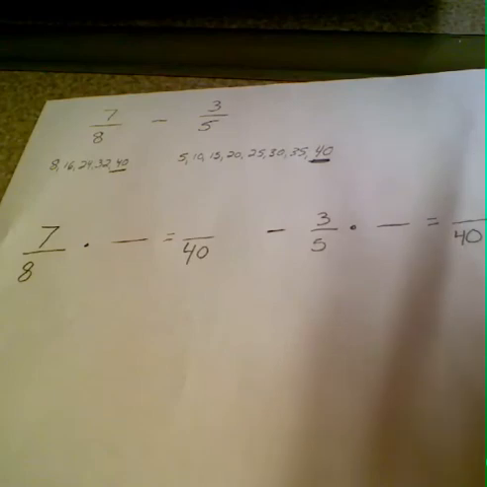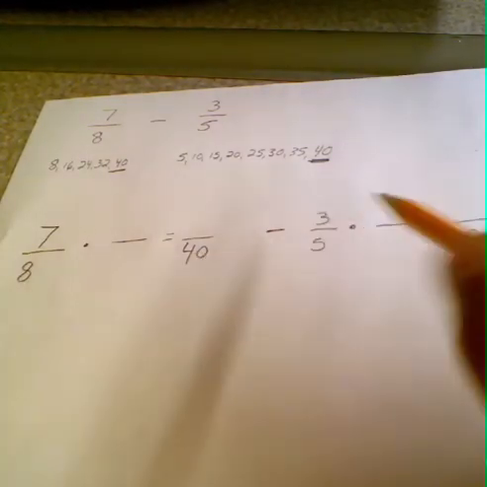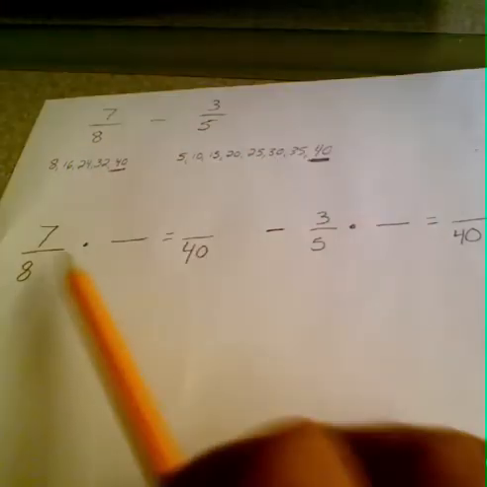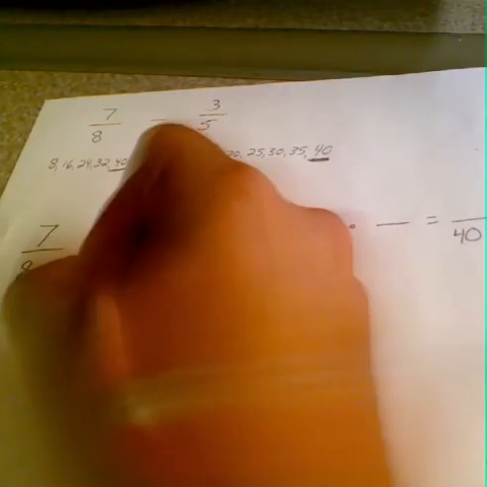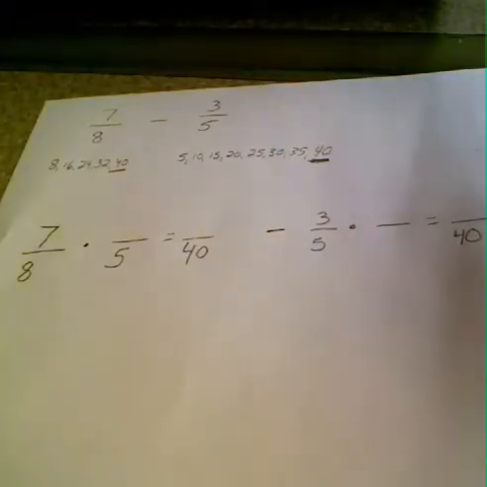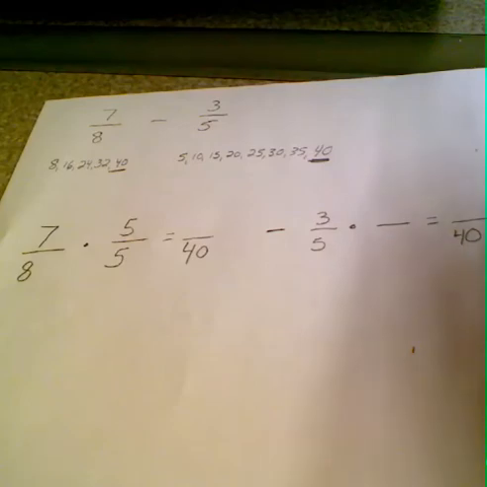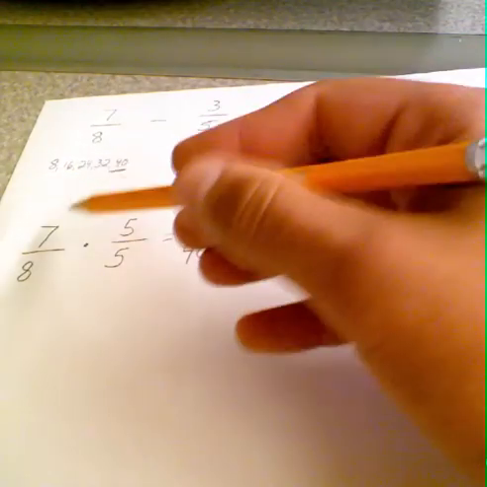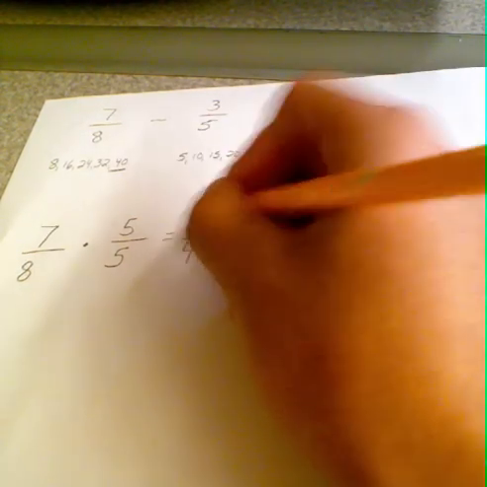So now I'm going to use those to find equivalent fractions for 7/8 and 3/5 so that I have the same bottom number, which in this case is 40. All right, going through the process. 8 times what number gives me 40? Well, I know that is 5. And again, notice you're doing the same thing for subtraction as you did for addition. The only difference is at the end you're going to subtract instead of add. If I put 5 on the bottom, I've got to put 5 on the top. Now I have 8 times 5, which is 40, and 7 times 5, which is 35.